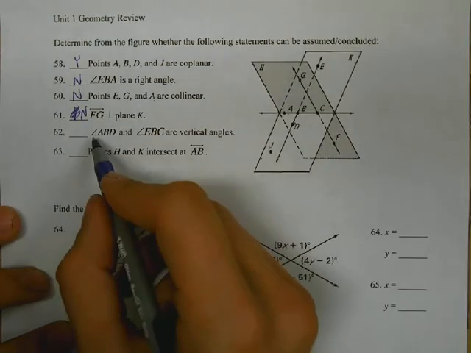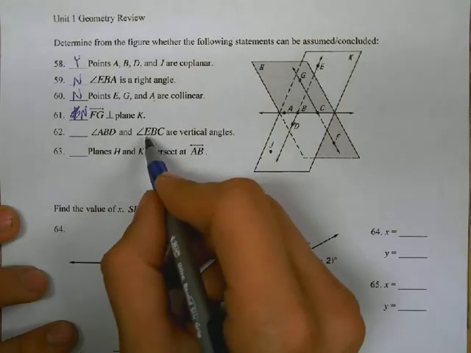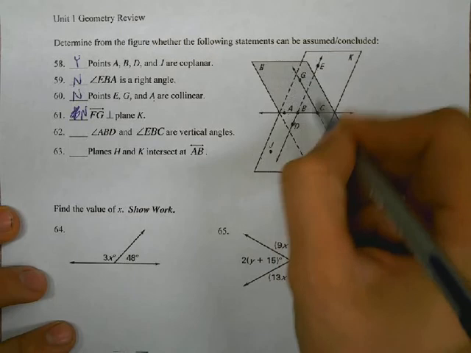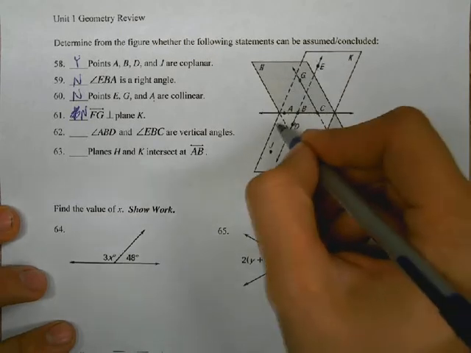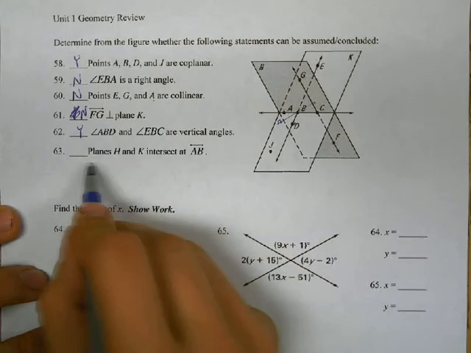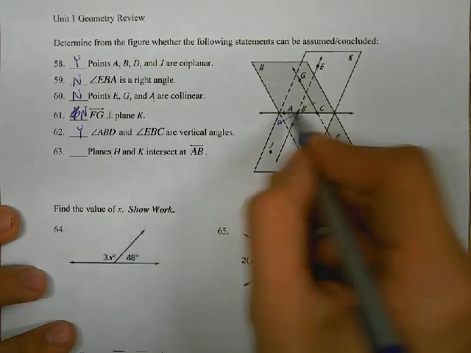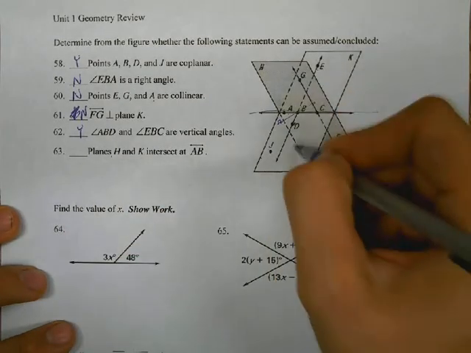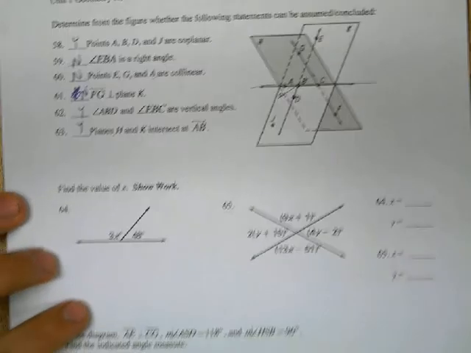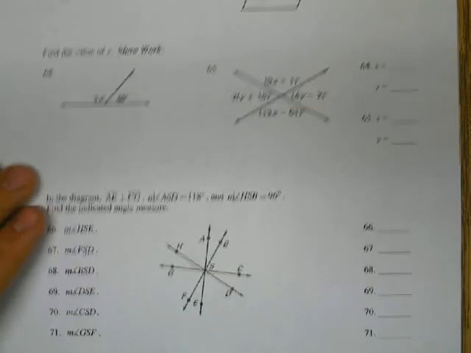Then we have angle ABD and angle EBC are vertical angles. Here's ABD. Here's EBC. And they are going to be vertical angles on plane K. Last one, planes H and K intersect at AB. Here's that line AB. Here's H, here's K. Visually they do. We can prove that one. All right, last part of it.